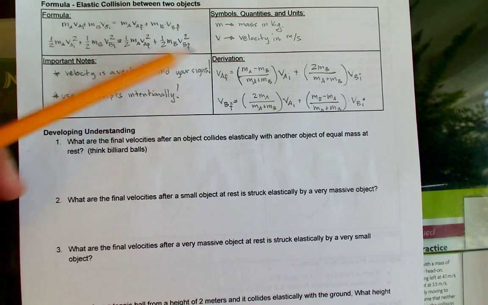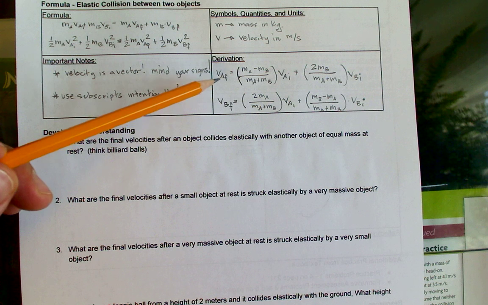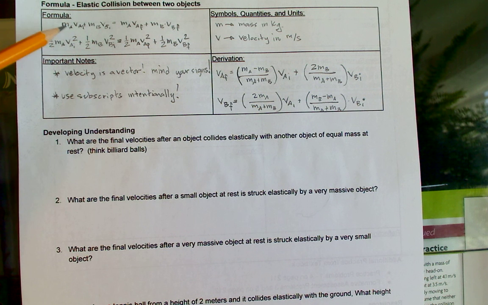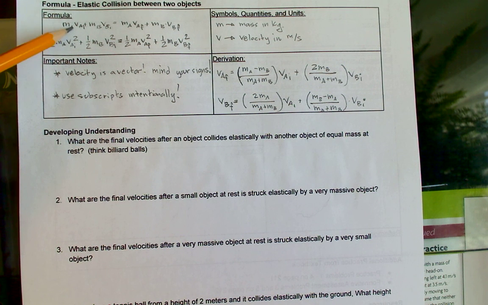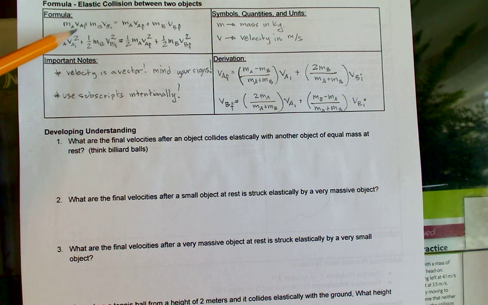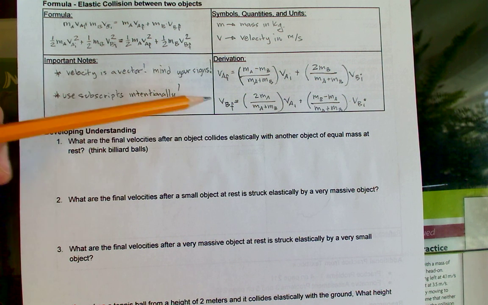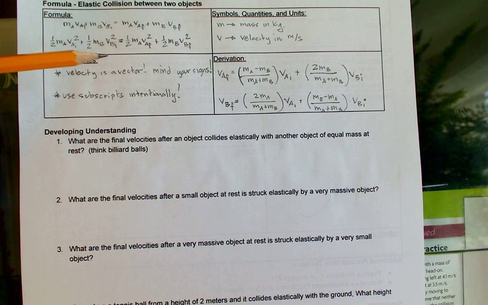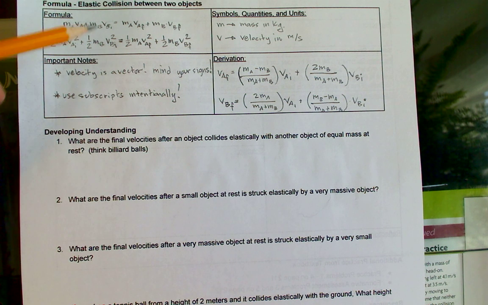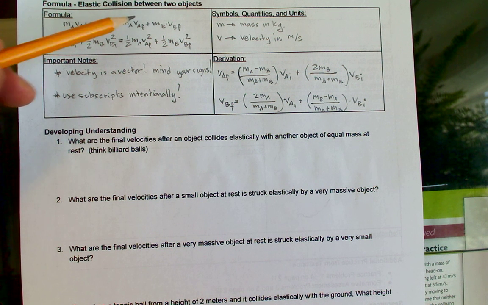But what I did here in the derivation section was a whole bunch of work on a different piece of paper, and I solved these two equations together, this system of equations, for the final velocities of objects A and B. That's an interesting problem because a lot of times we know the initial conditions, like there's two objects moving towards each other, or one object's at rest and the other object is moving with a particular velocity, and we want to know what's going to happen after that collision.